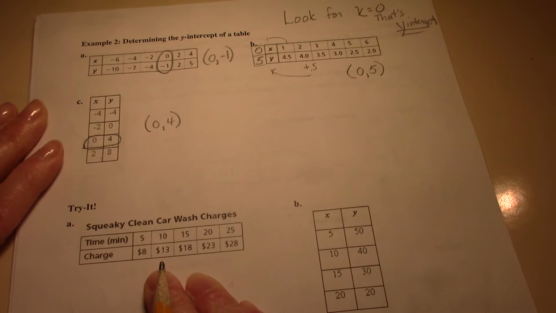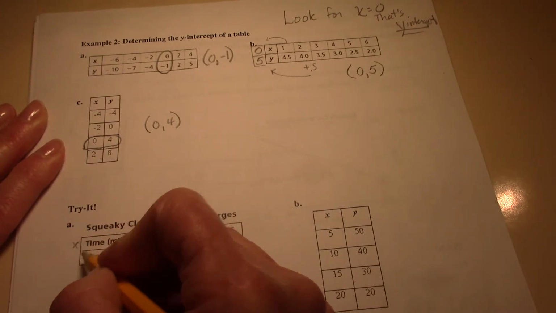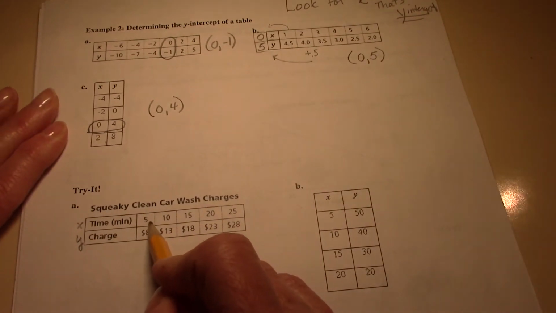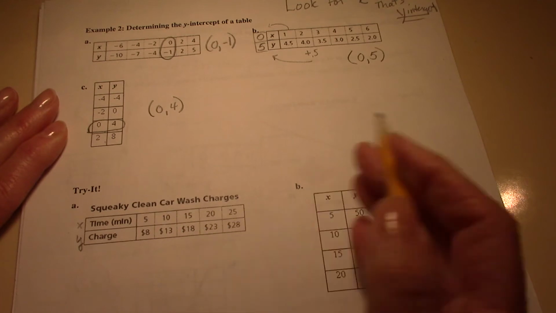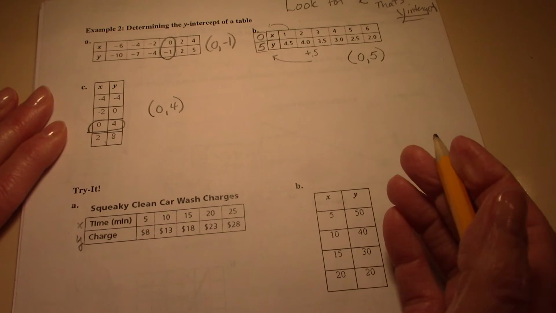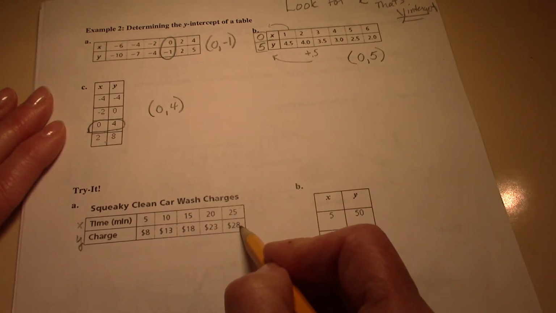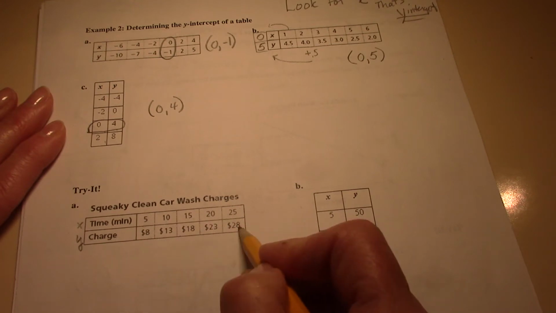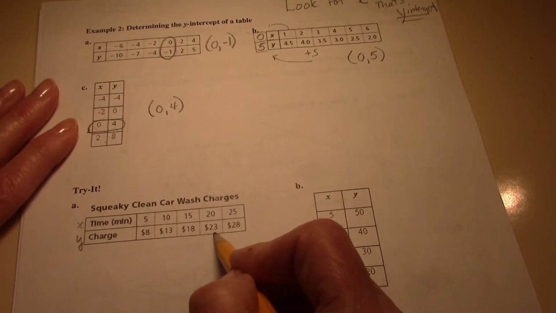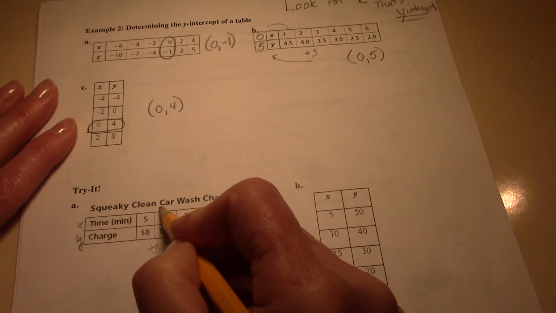The Squeaky Clean Car Wash. Remember, the top is always your x, the bottom is always your y. How is this increasing? 5, 10, 15, 20, 25. Clearly, it's increasing by 5. For every 5 minutes going by, something is changing. And here, I think we did this one before, 8 to 13, 13 to 18, 18 to 23, and so on. This also is going up by 5, right? By 5, by 5, by 5.